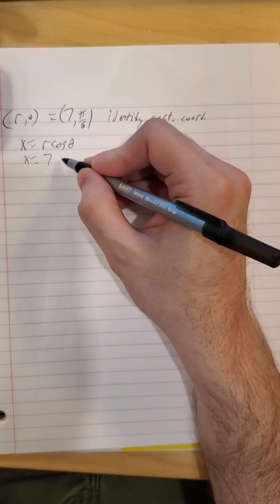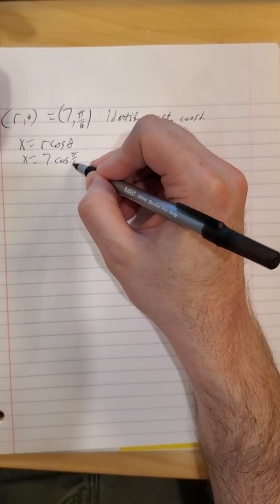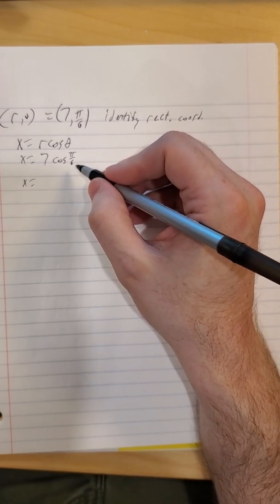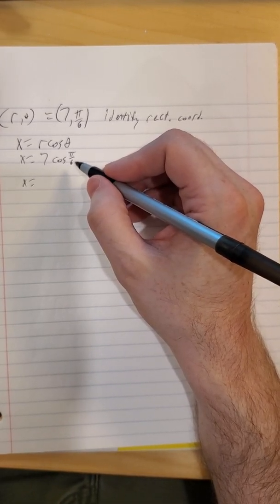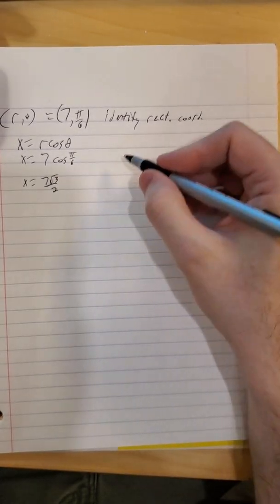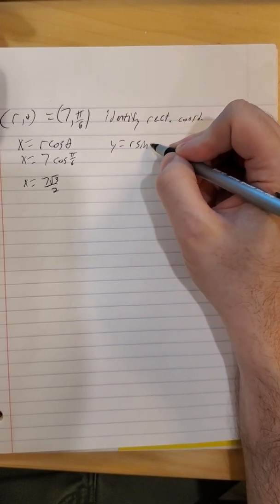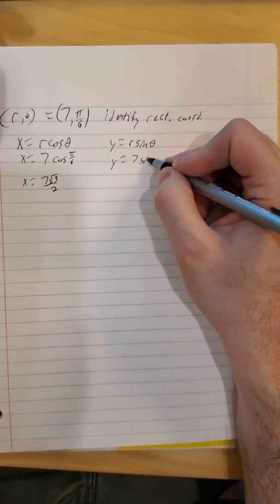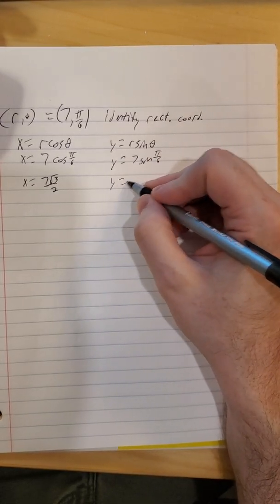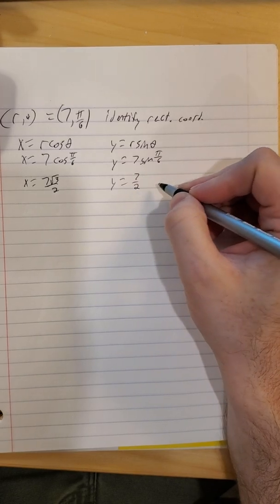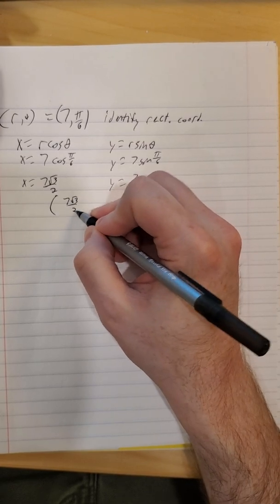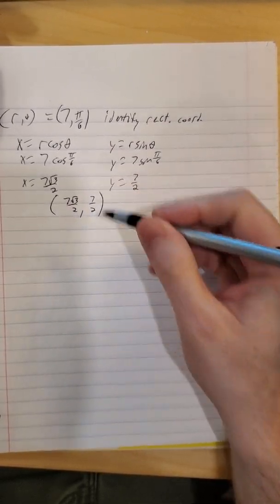Our radius here is 7, so 7 cosine of pi over 6. Pi over 6 is 30 degrees, cosine of 30 degrees is root 3 over 2, so we have 7 root 3 over 2. And y is r sine theta. So 7 sine pi over 6, sine of 30 degrees is 1/2, so y is 7/2. So our rectangular coordinate would be 7 root 3 over 2, comma, 7/2.